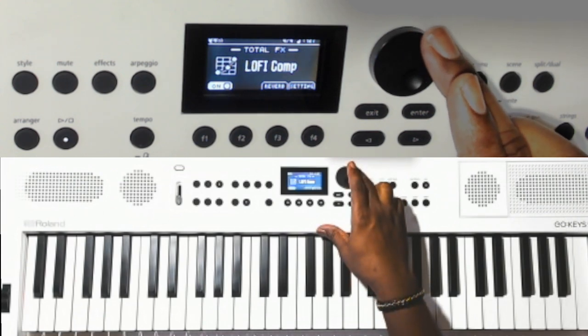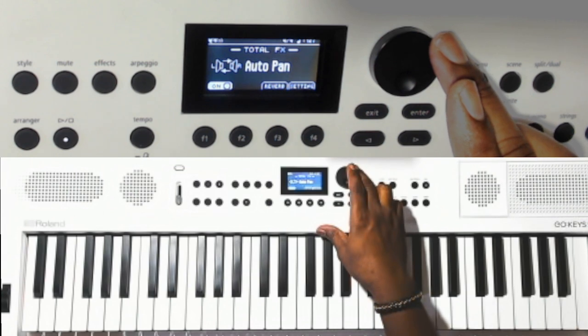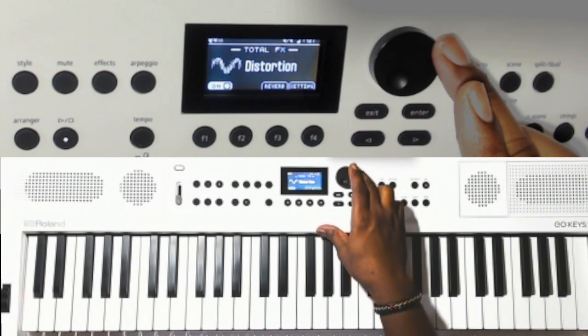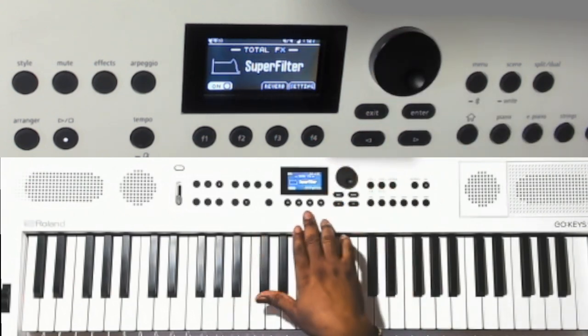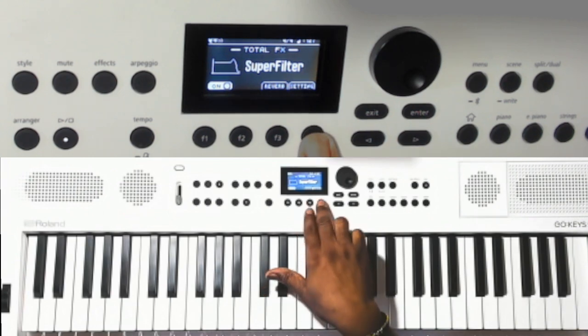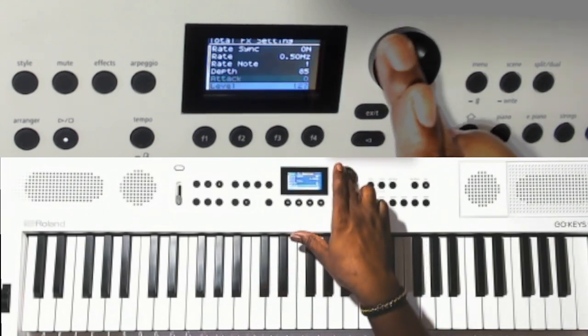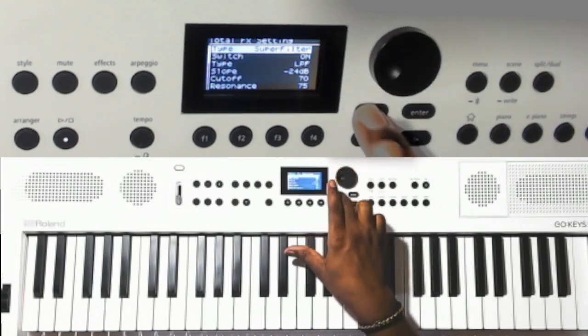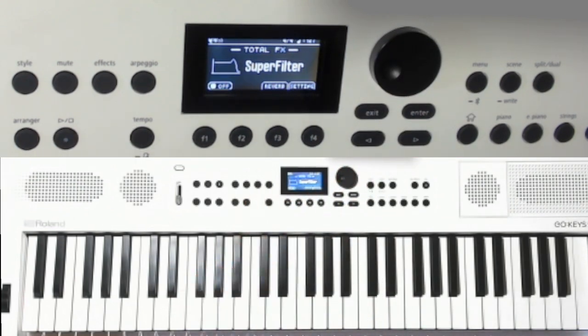Lo-fi comp, phonograph, auto pan if you got your headphones on, slicer, distortion, and that's it. Okay, and then you've also got settings for you to tweak this to your preference. Let's exit, let's turn it off. So those are the effects for you.